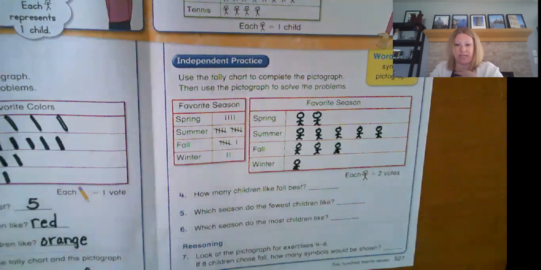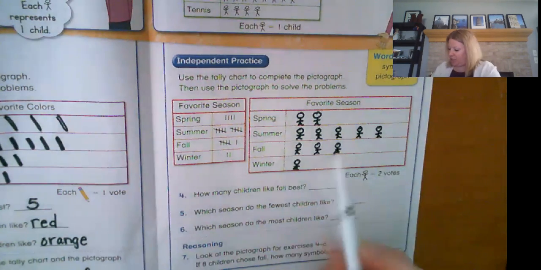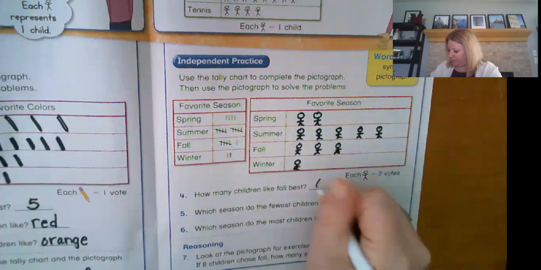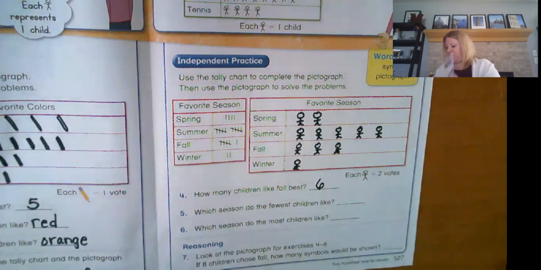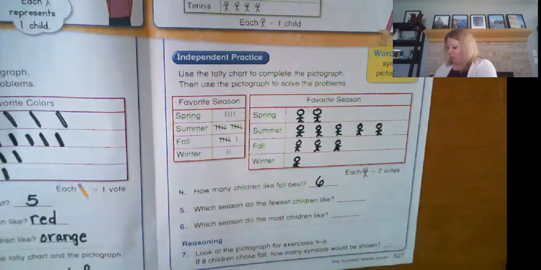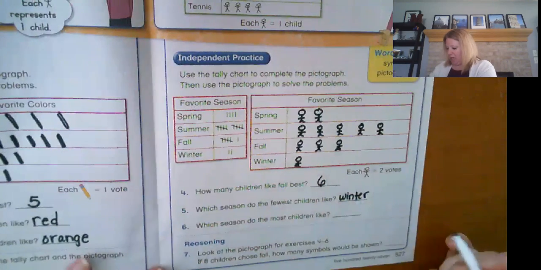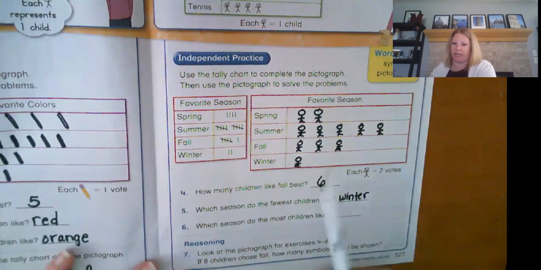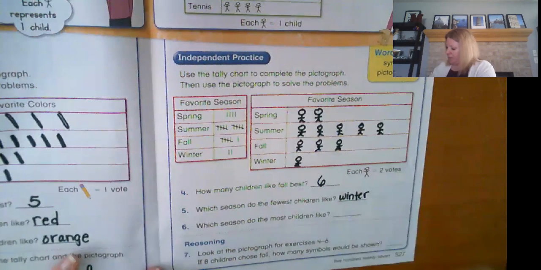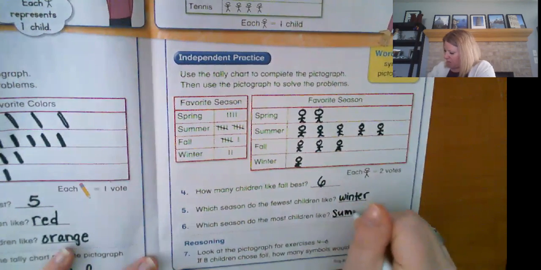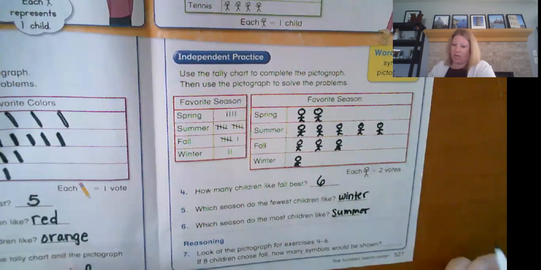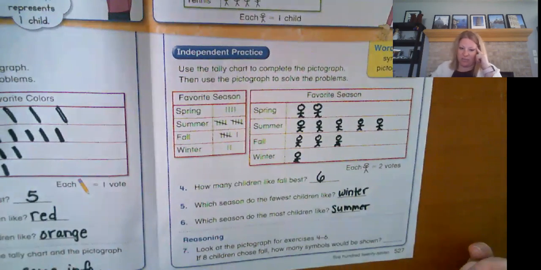So now I have to answer the questions, but don't let that fool you. Remember, each person means 2. Don't let it fool you. How many children like fall best? 2, 4, 6. Which season do the fewest children like? Huh, that's easy to see. Winter. I'm not a fan of winter either. Ugh. And which season do the most children like? That one's easy to see. It has the most little people there on our picture graph. Summer.